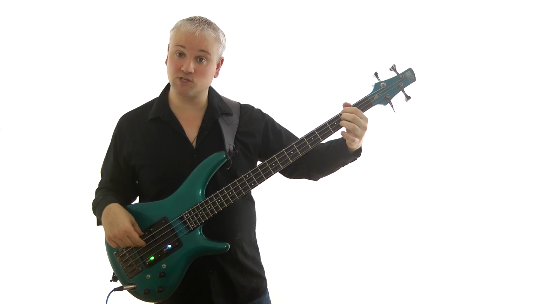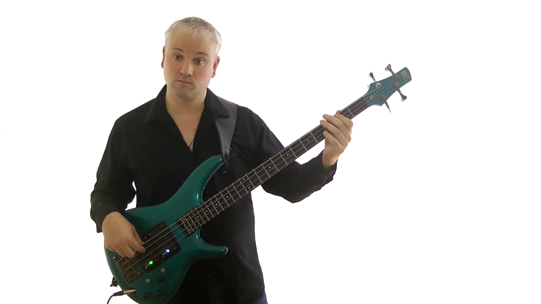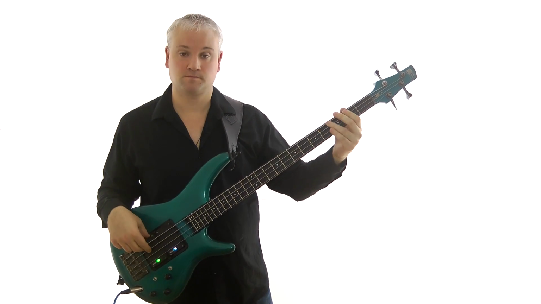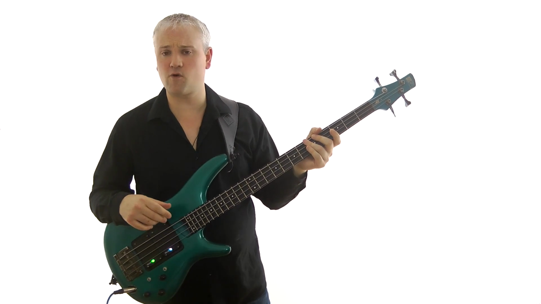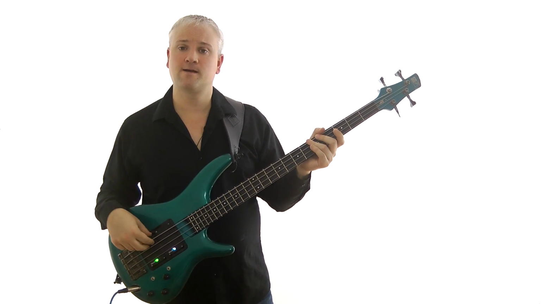Then we move back down to the F sharp and then back to the B. And the timing's very, very important on this. So I'll just count in again. 2, 3, 4.